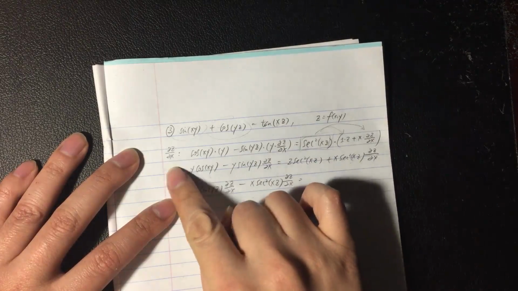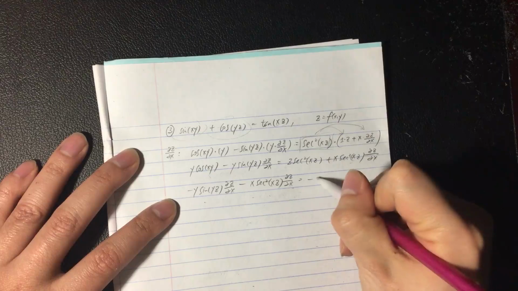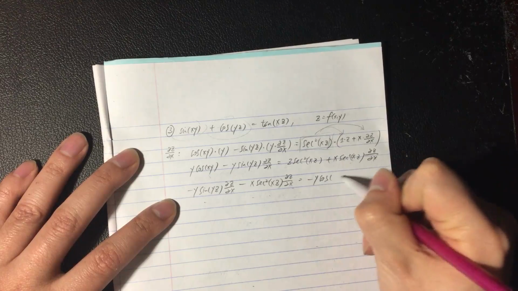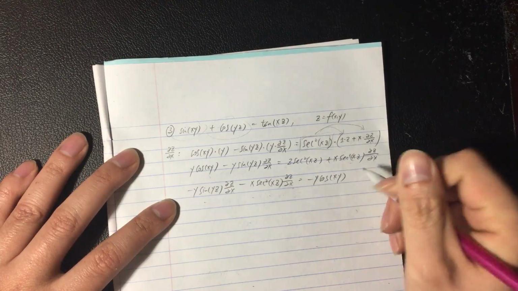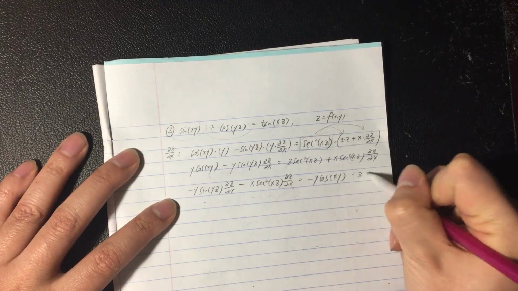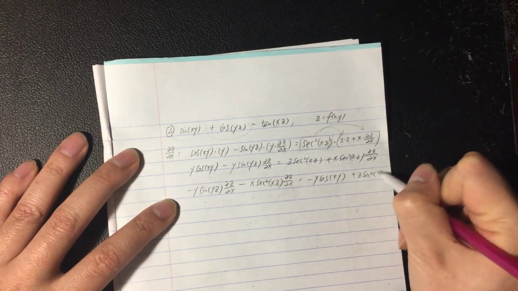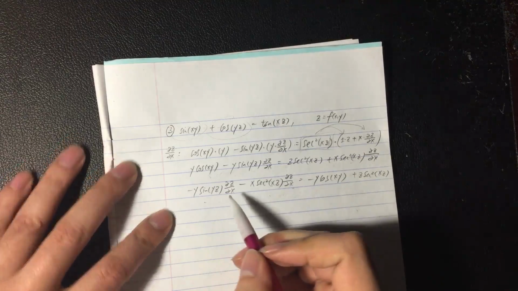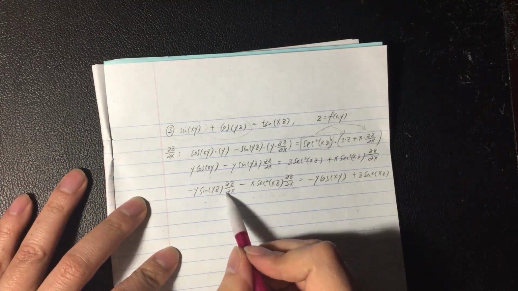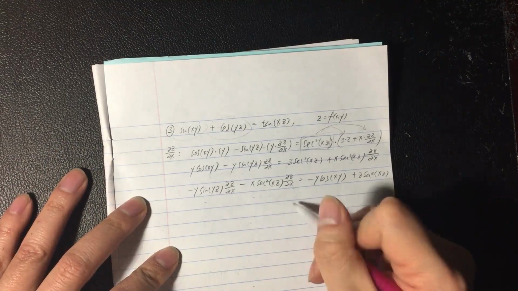Move the first term to the right side. I have negative y cosine xy plus z secant squared xz. Then on the left side, I can factor delta z over delta x out.